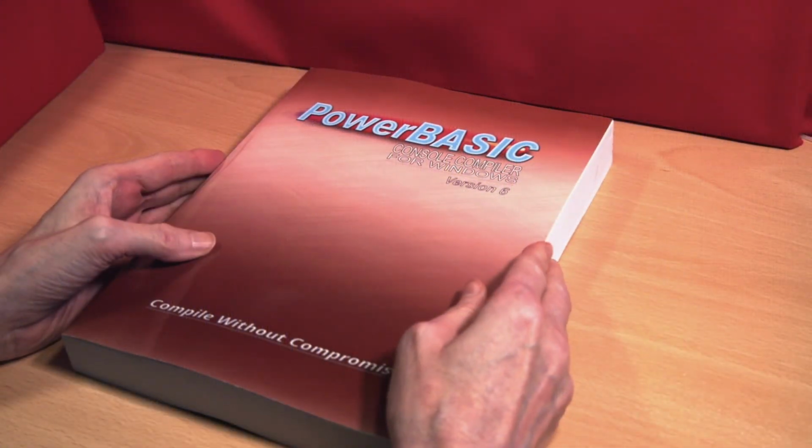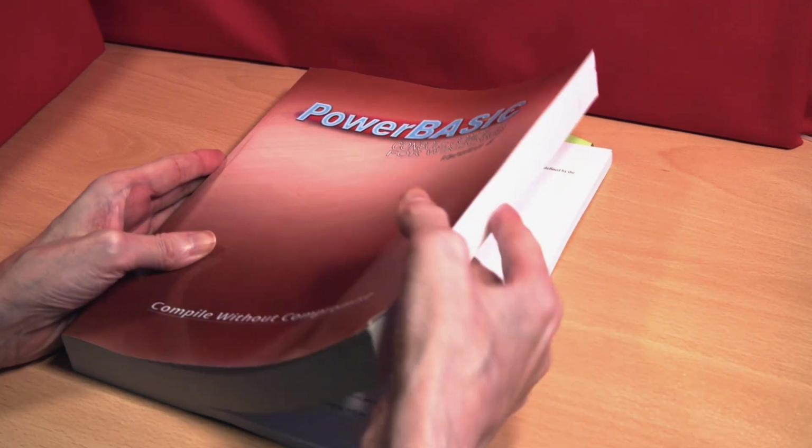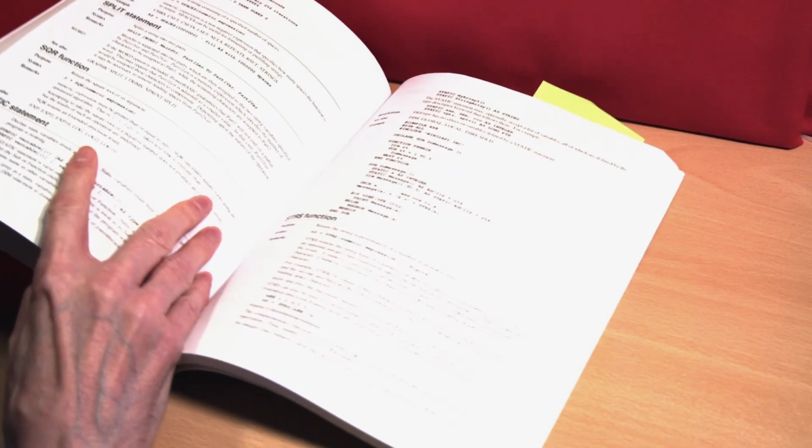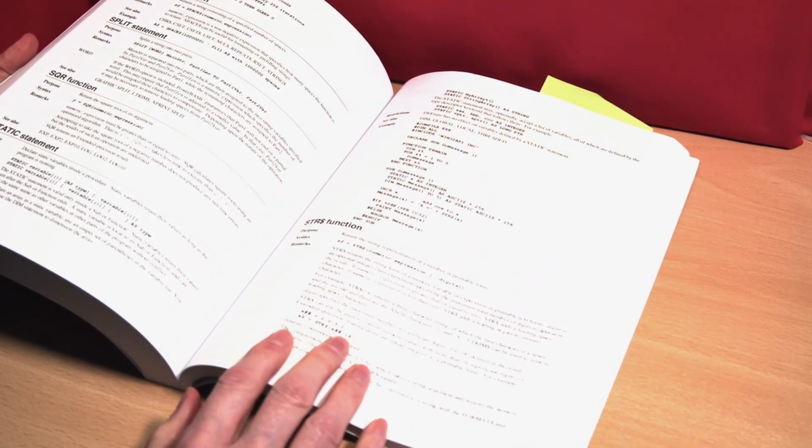In a previous video, I covered the manual for the PowerBasic console compiler, which is comprised of some 550 pages of useful information on all the commands that the console compiler can actually do.